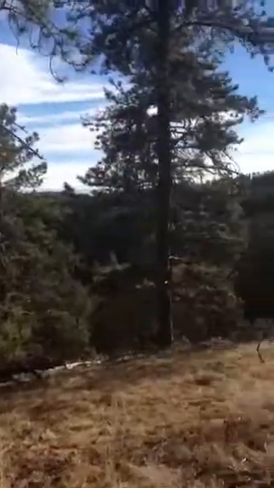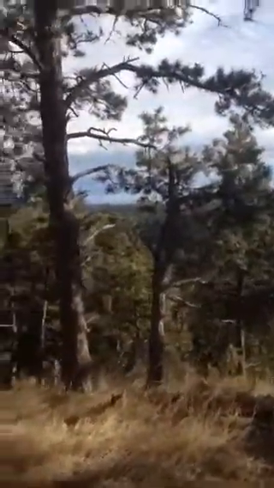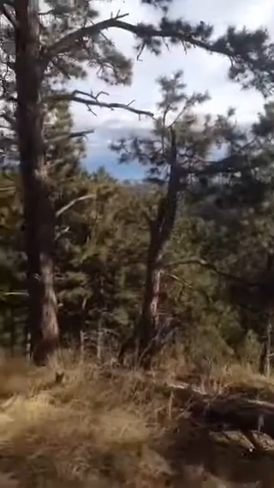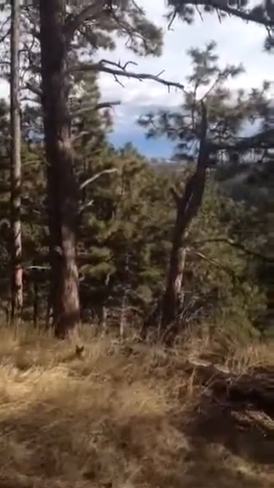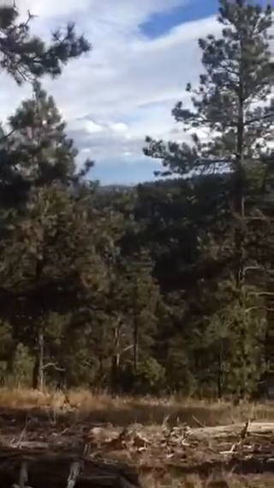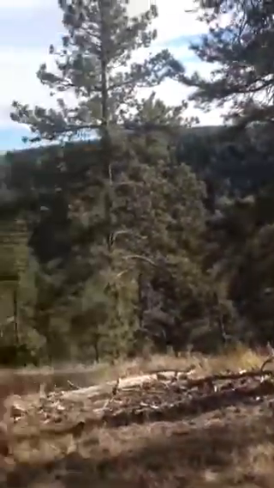What a beautiful day. Look at that view. It's pretty cool. It's a pretty interesting spot up here. It's just where you want to be on a day like this. You see for miles and miles. All that real easy on your eyes.